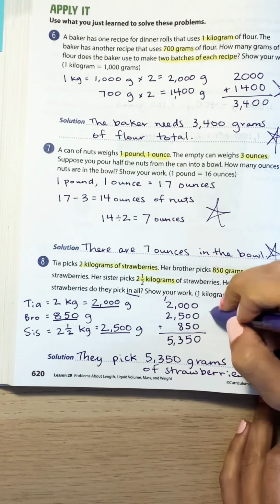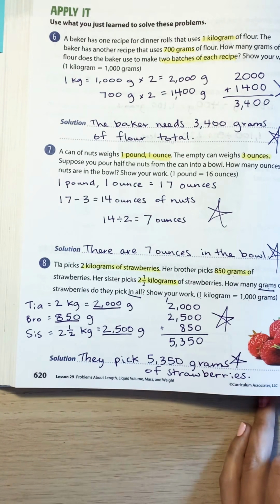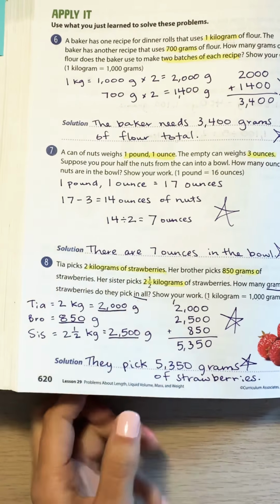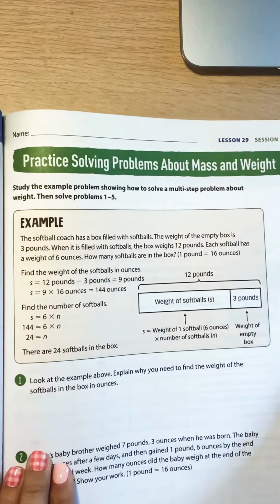Okay. Star for your work, star for your sentence. Moving on. Practice page. All right.